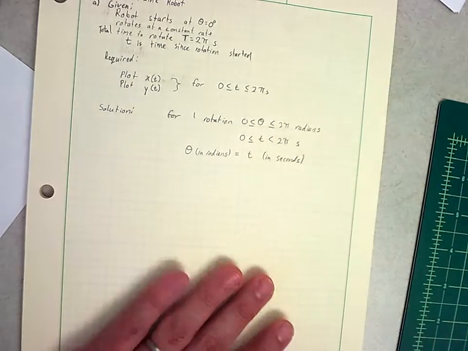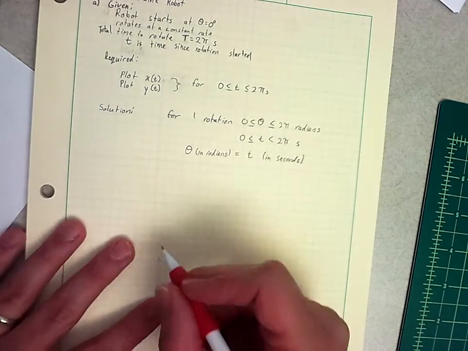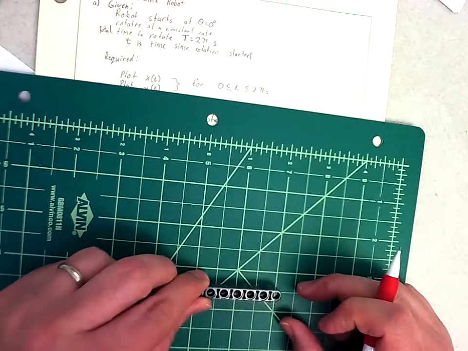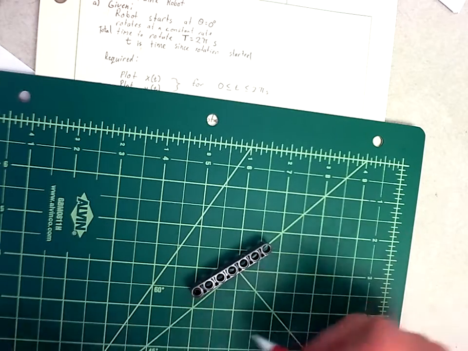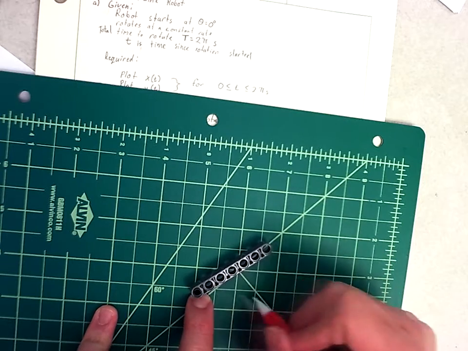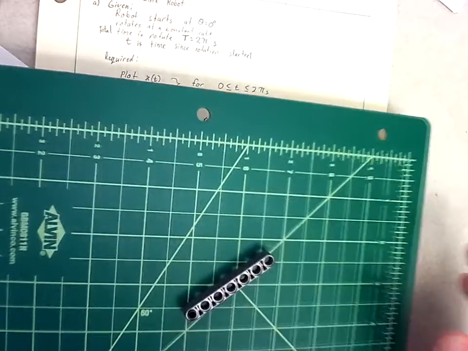So that's going to be really helpful for trying to create our plots, because we know that at any given point, if I start rotating this, we drew a quick little triangle, that the x component is the length times the cosine of theta.